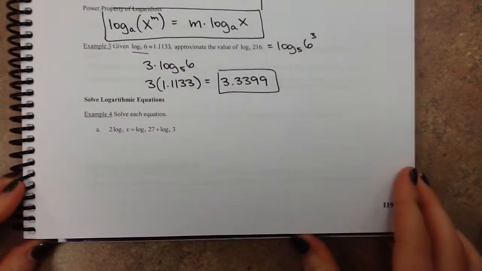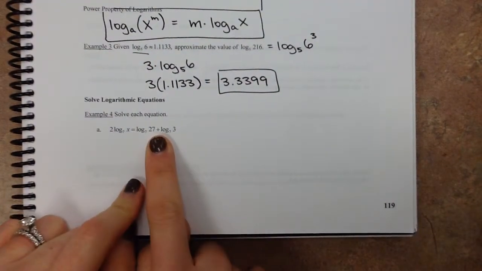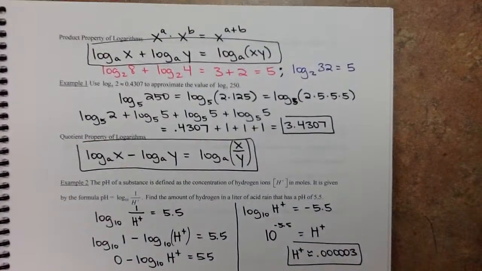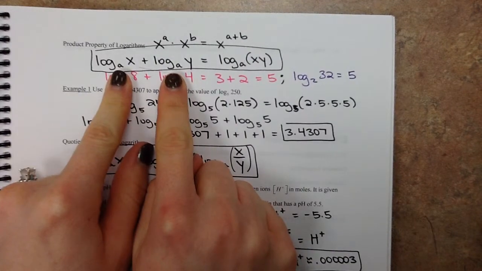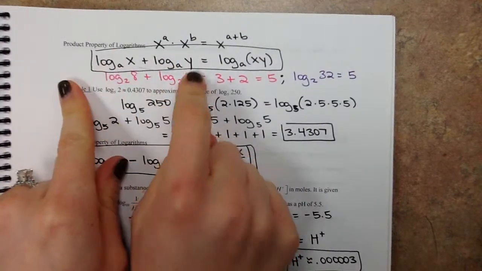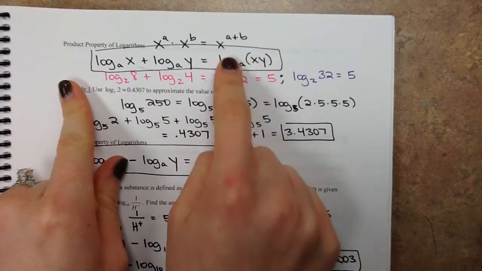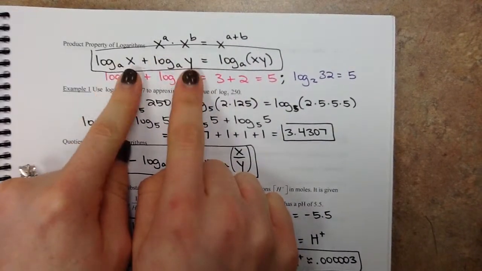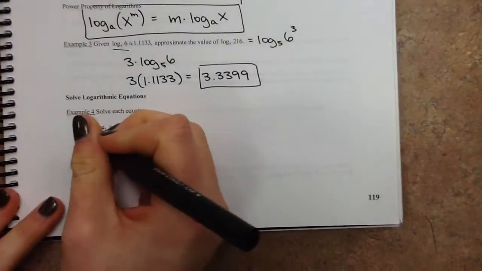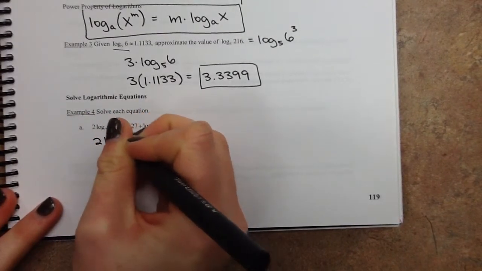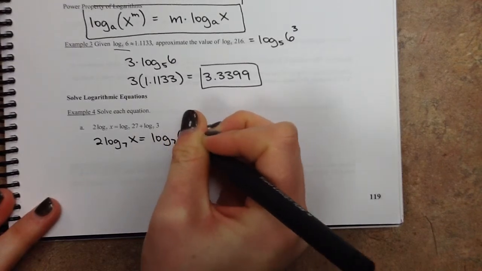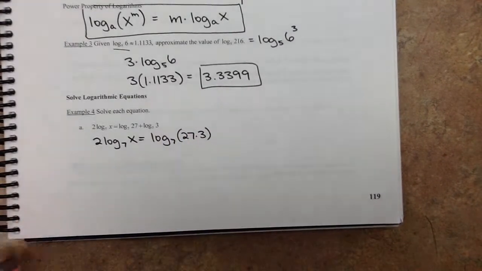So this one that we've got right here, over on the right-hand side, you've got two separate logs with addition in the middle. If you have two separate logs with addition in the middle, it looks just like this right here. Okay, so what we're going to do is take the left-hand side that we currently have, and write it like this. So my two separate logs with their two separate things on the inside, I'm going to multiply those two pieces together and make it look like this. So that is what I'm doing first down here. I'm going to leave this as 2 times log base 7 of x equals, and then this is going to be log base 7 of, I can now multiply the 27 times the 3.